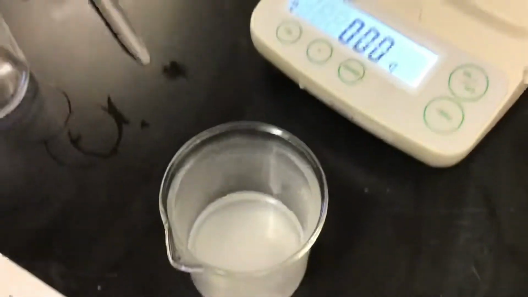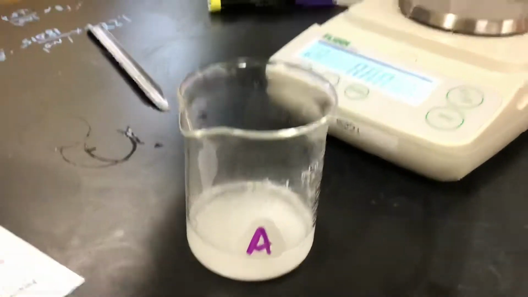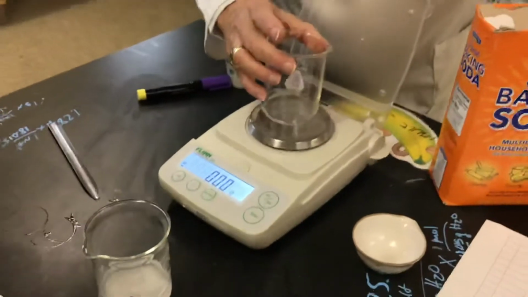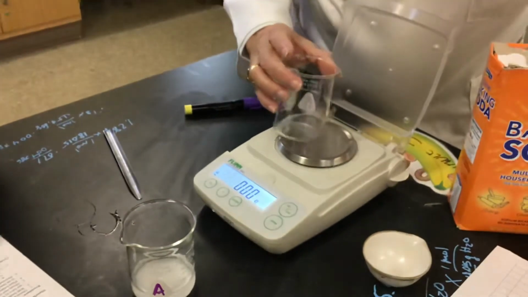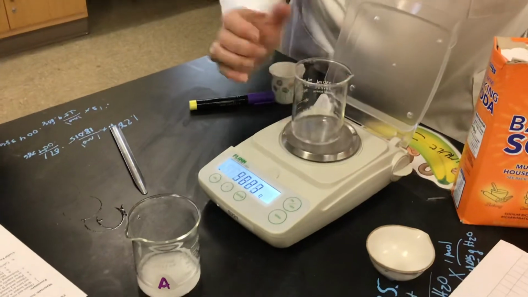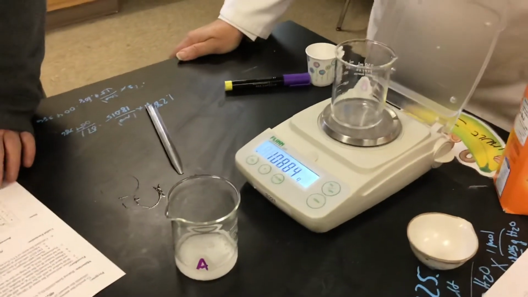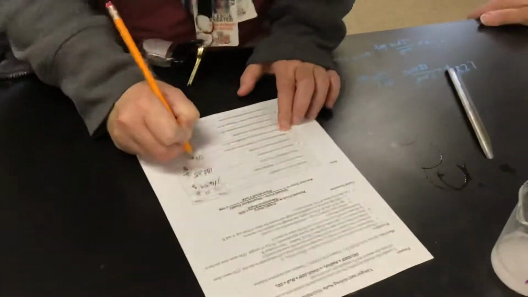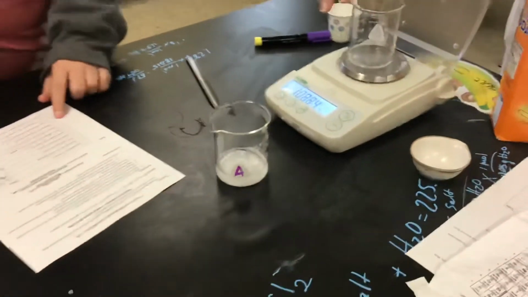Okay. So now we need to record the mass after the reaction. Okay, this is number 6, and it's 108.84 grams. Number 7 you're calculating for yourself.